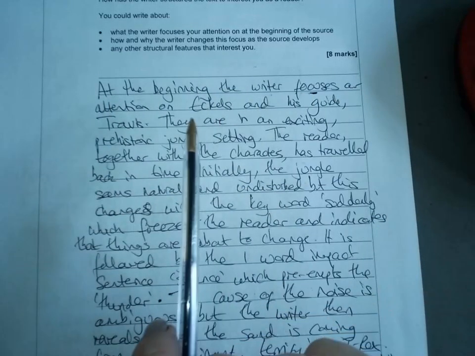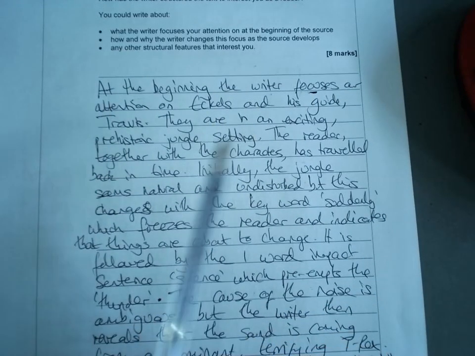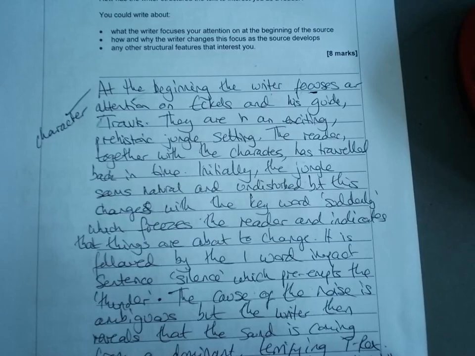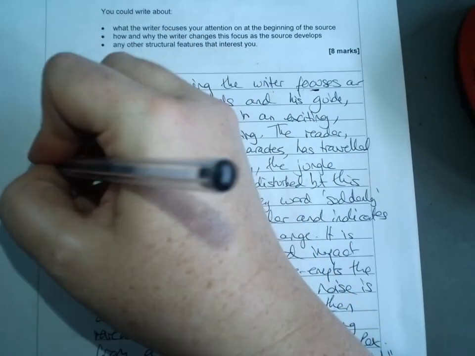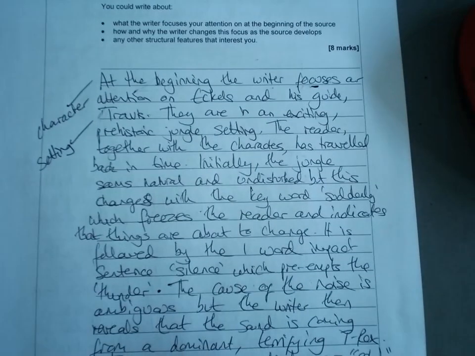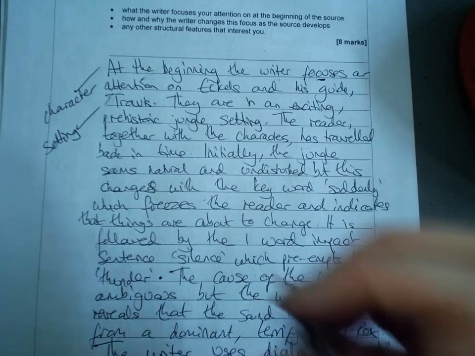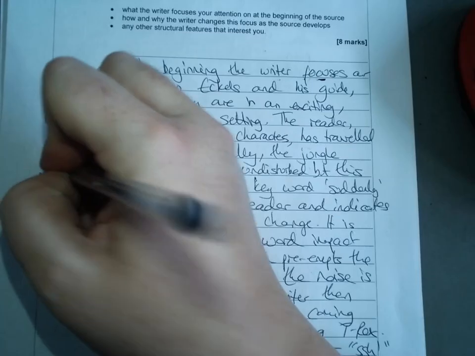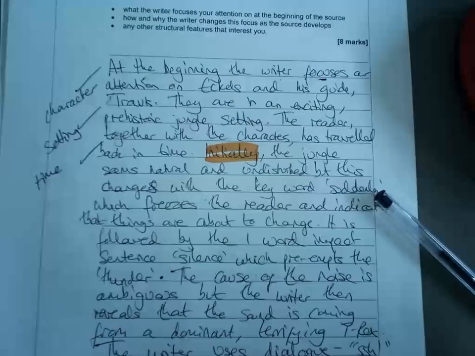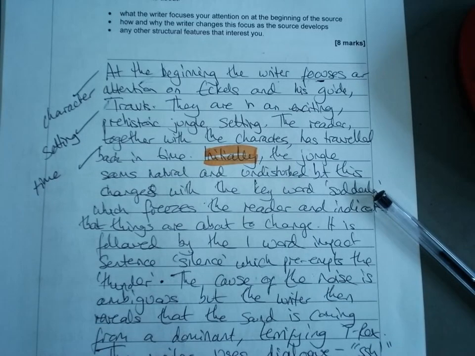So I'm going to say here, at the beginning the writer focuses our attention on Eccles and his guide Travis. So we've got the idea of, implied though it is, the focus on character. They're in an exciting prehistoric jungle setting. So in terms of another structural device there, the reader together with the characters has travelled back in time, so we've got some idea about time frame there. Initially is a good word to use. It's a structural word. It tells you something's happening at the beginning.